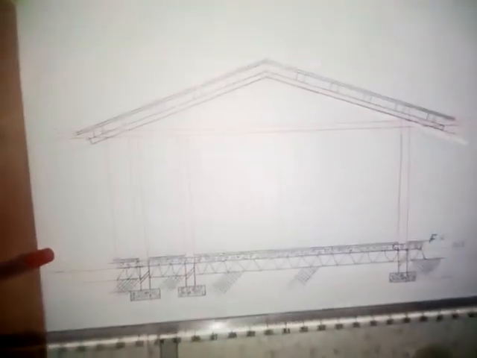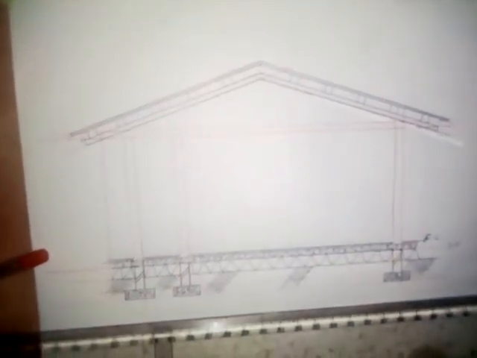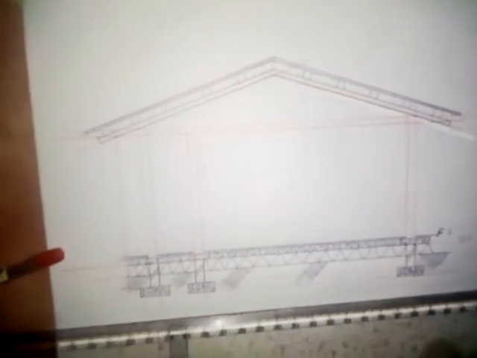Alright, so the next thing I'm going to put here is the ridge cap.